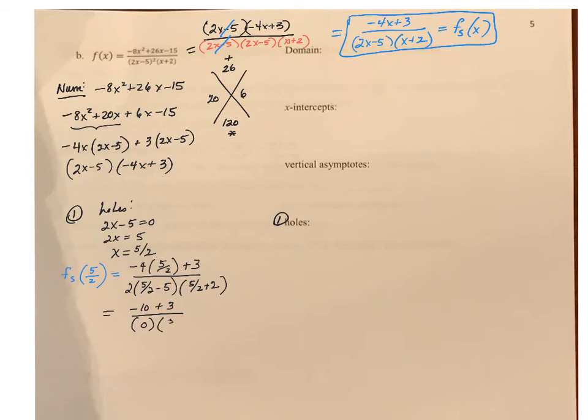Well, 0 times anything, I don't even have to do the math here, is 0. So I have negative 7 divided by 0. That's a problem. We know we can't divide by 0.